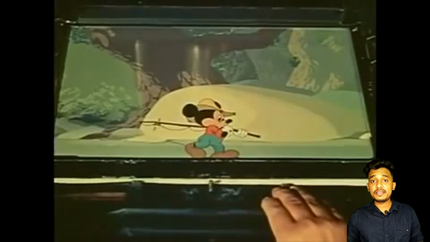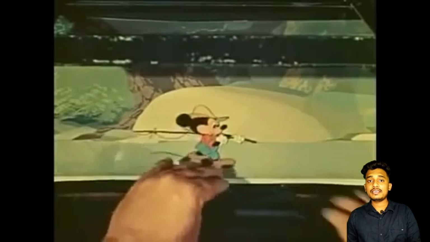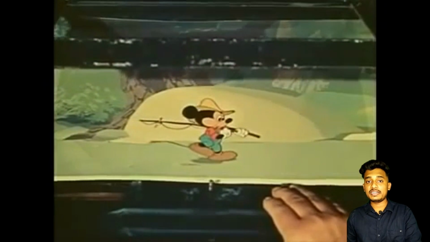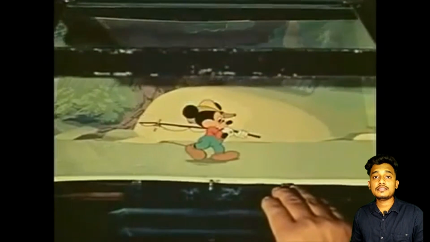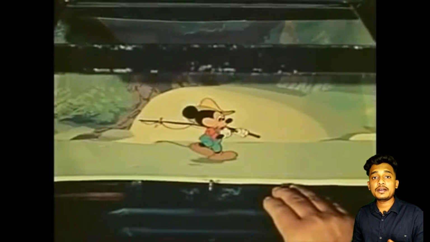The background remains static, but the characters move and change, creating the illusion of movement. For 70 years, until computer software came, this was the preferred traditional animation process.